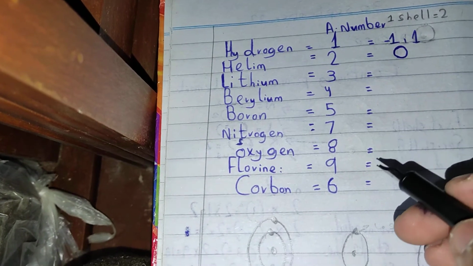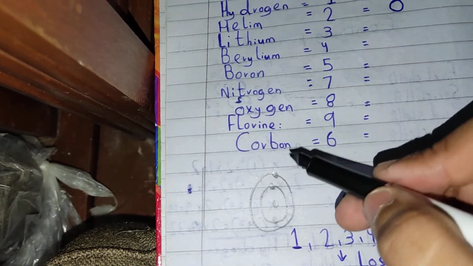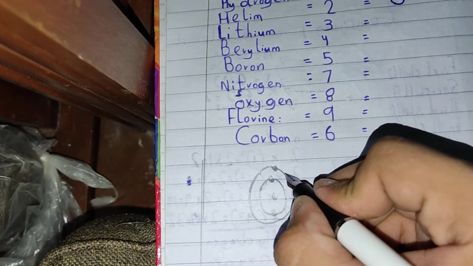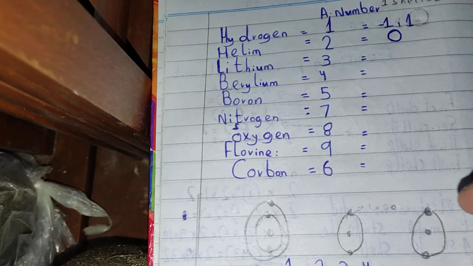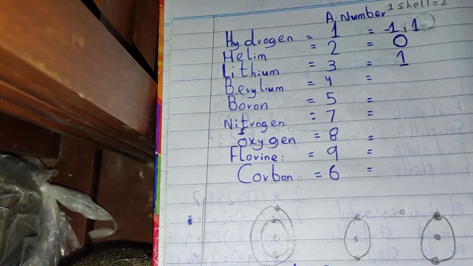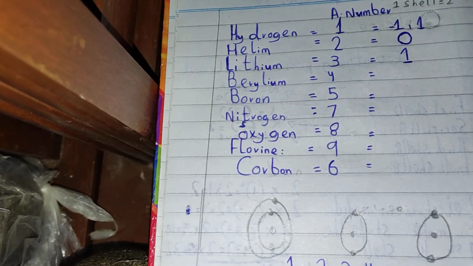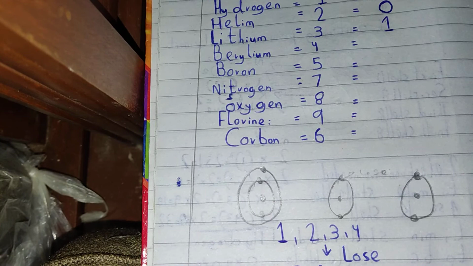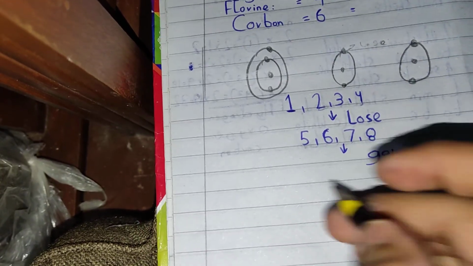Okay, lithium is having 3. One shell is complete, but the second shell needs 7 more, so we will lose one, because we can't borrow 7, we can borrow just 1, 2, 3. Fourth, beryllium is having 4.